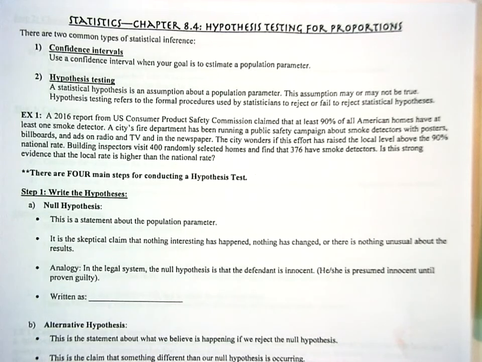Okay, so there are two common types of statistical inference. We've already covered one: confidence intervals. We use a confidence interval when our goal is to make a prediction or an estimation about a larger population and its parameter. Our second one, which we're diving into today, is hypothesis testing.